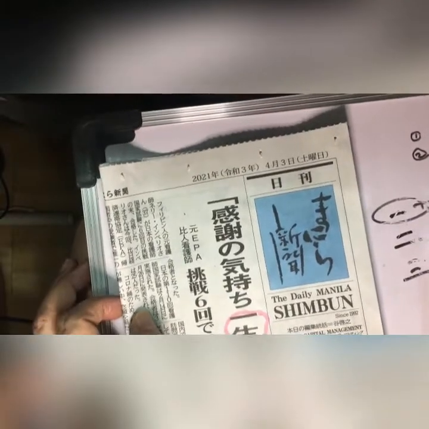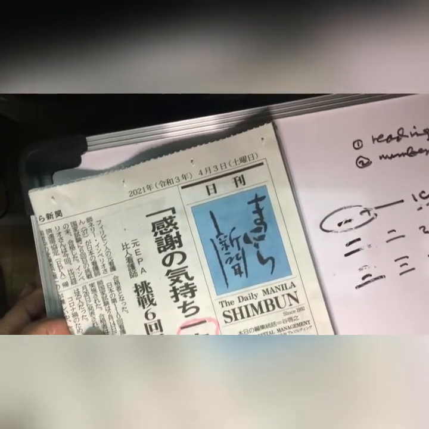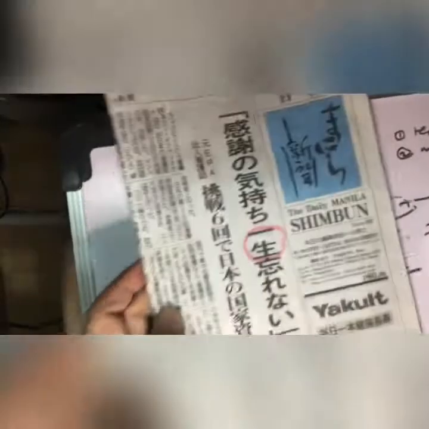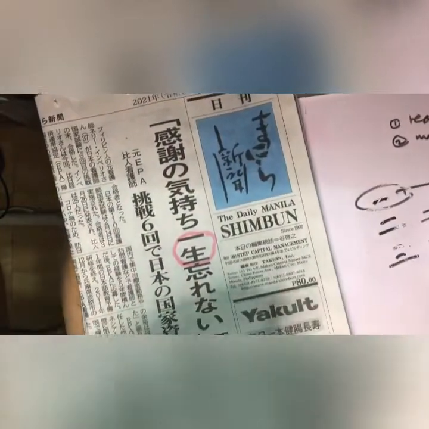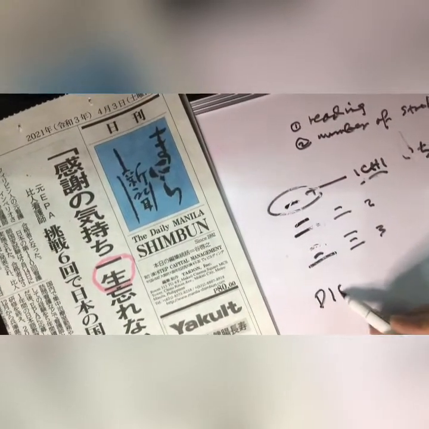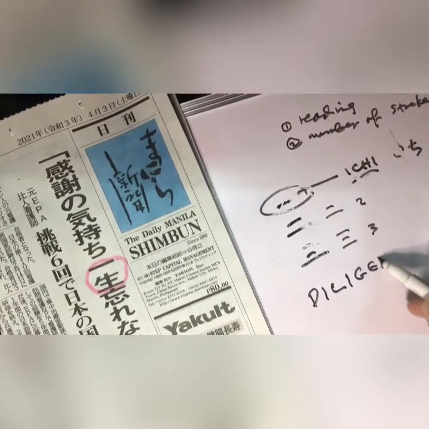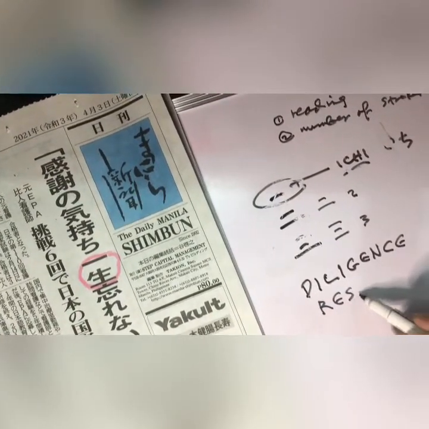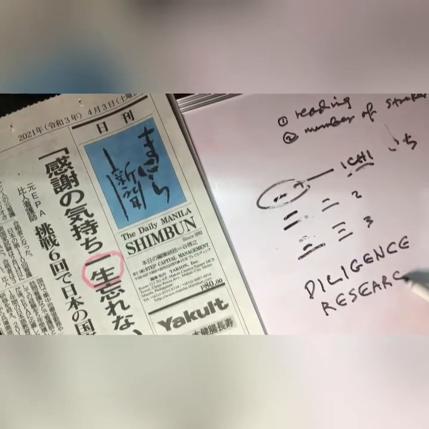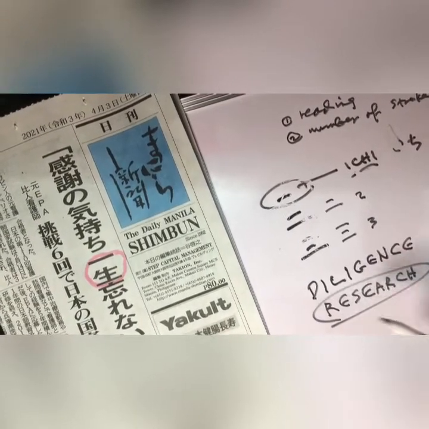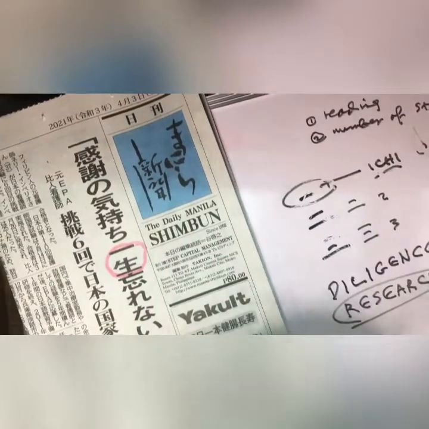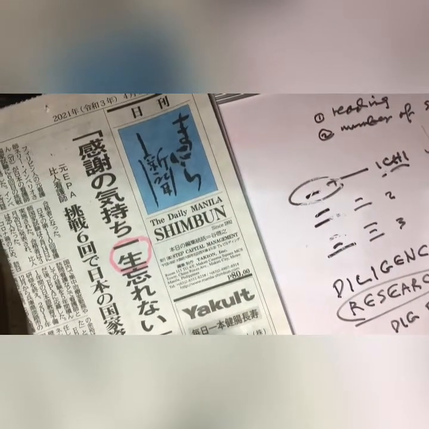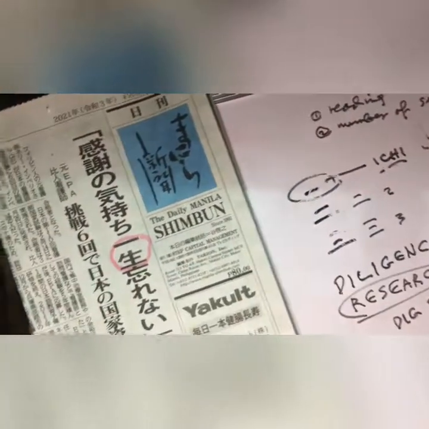Going back to what I've been saying, learning Nihongo takes a lot of diligence. Kailangan masipag. Diligence. Kailangan mahusay ka mag-research. You have to know how to research. You have to learn how to dig. Dig. Maghukay. Dig deep. Alamin. Okay, so that's it, no?